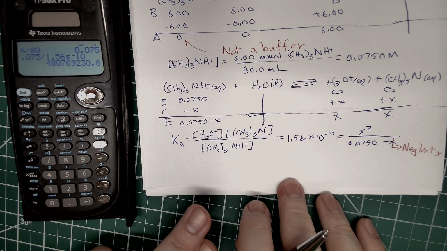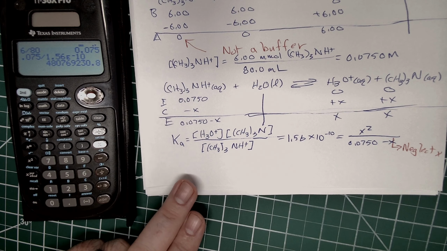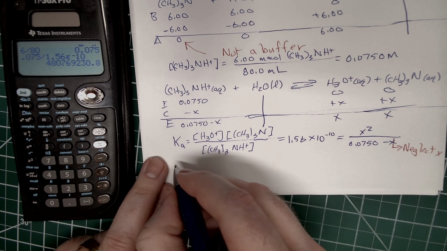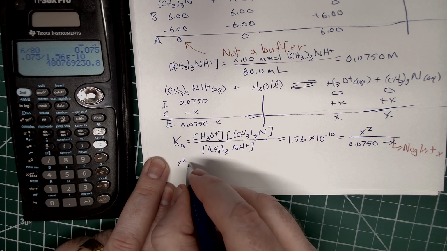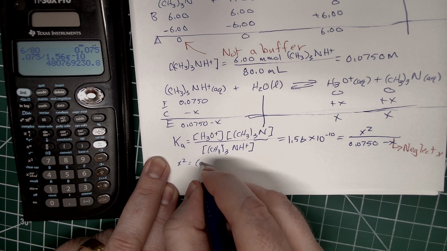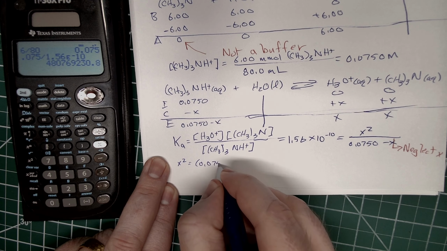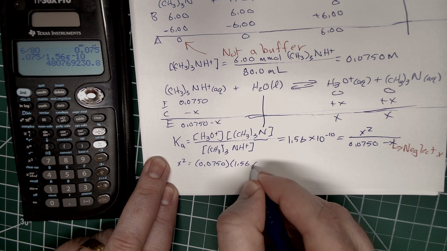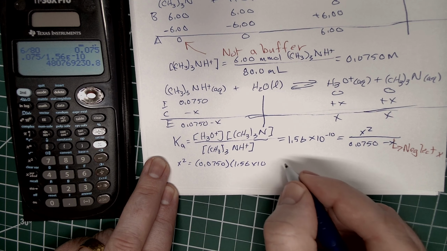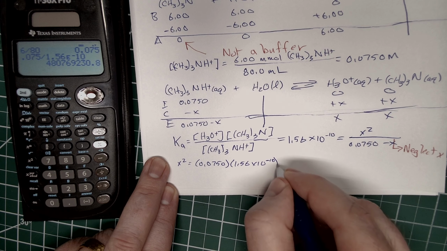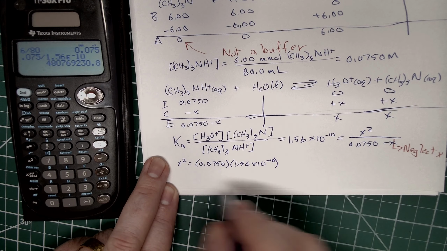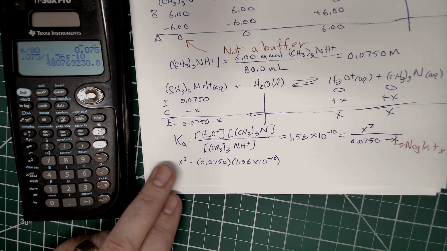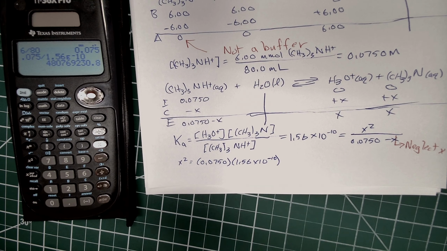All right, so I got my red pen there. And now we'll cross multiply this. We'll get x squared. We're kind of running out of space here. 0.0750 times 1.56 times 10 to the negative 10. All right, we'll need to multiply those numbers, and then we'll take the product, and then we'll take the square root.